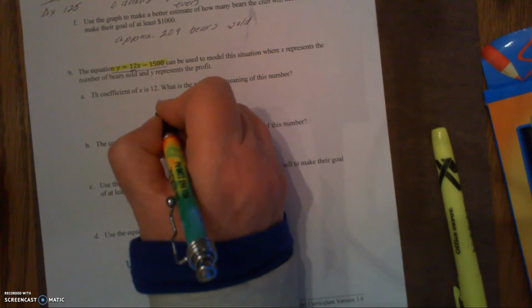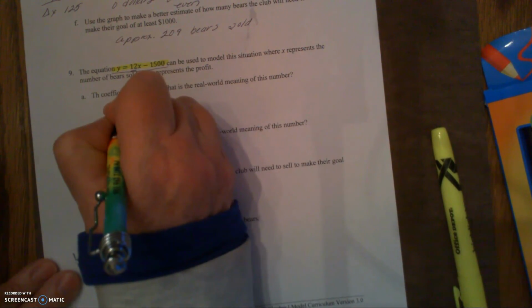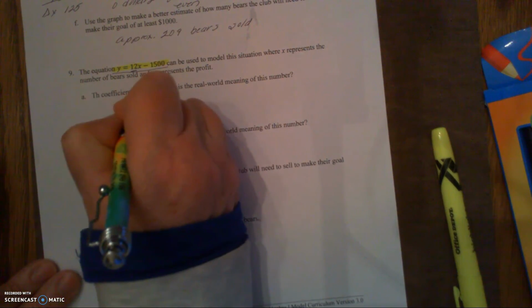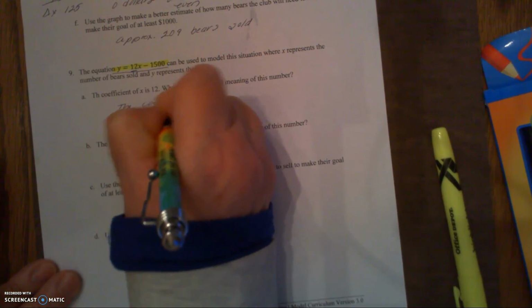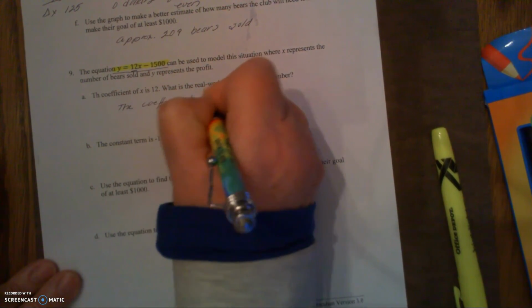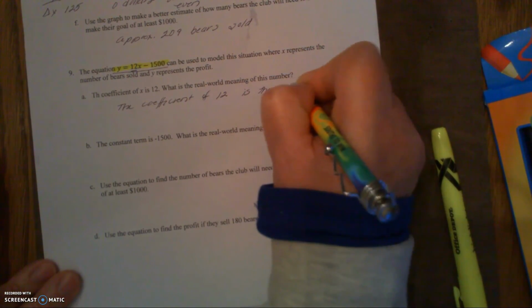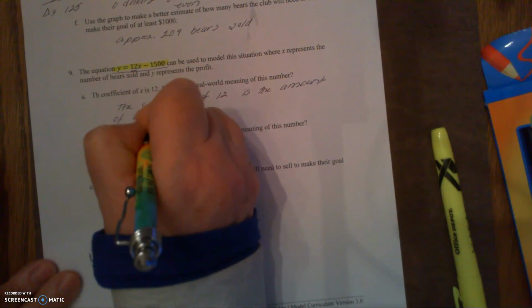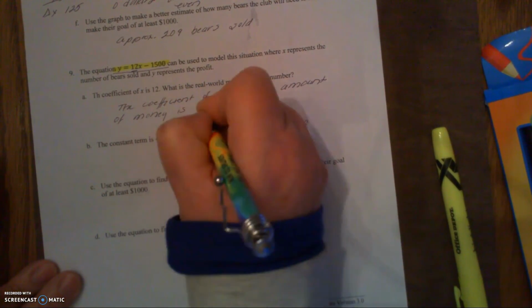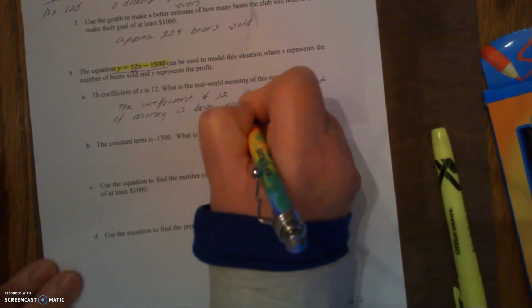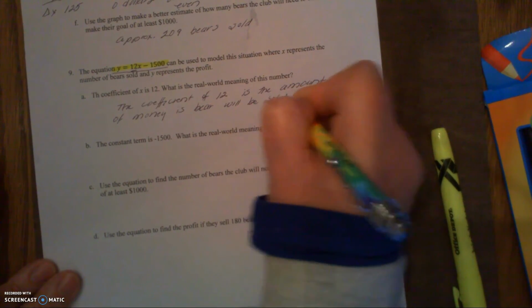So the coefficient of 12 is the amount of money each bear will be sold for.